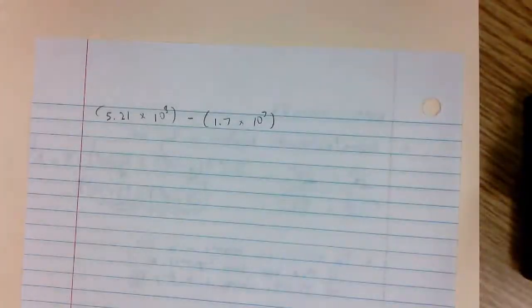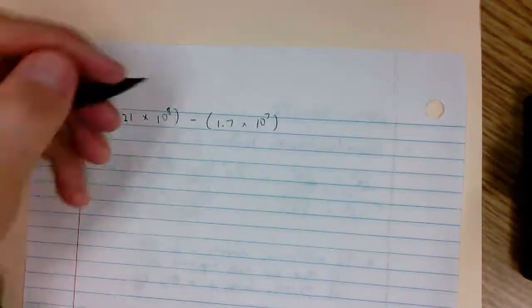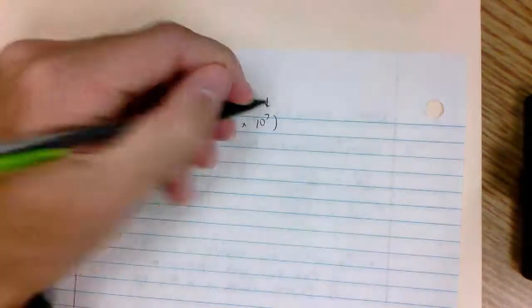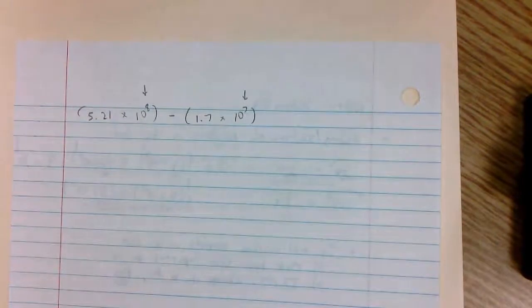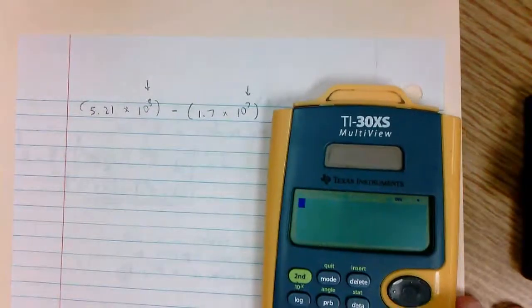All right, this time it's a subtraction problem, but adding and subtracting work the same, and the exponent must be the same. However, in this one, I want to show you what you could do. You could do this for all these if you really wanted to.